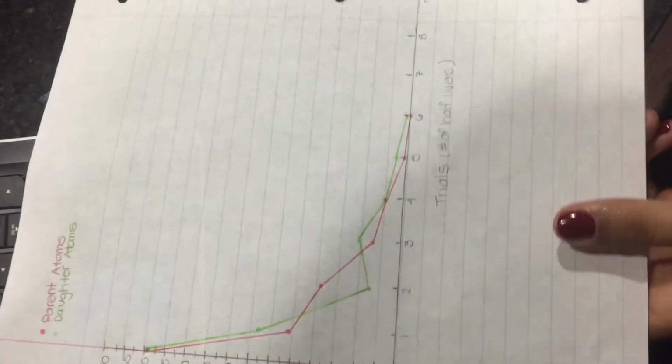So I'll show you exactly what my results were for experiment 1. These were my lab results for experiment 1, and then experiment 2. Alright, and then we can flip over and I can show you the graph of table 2.